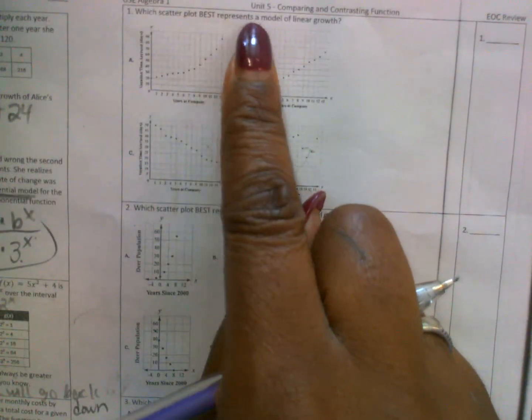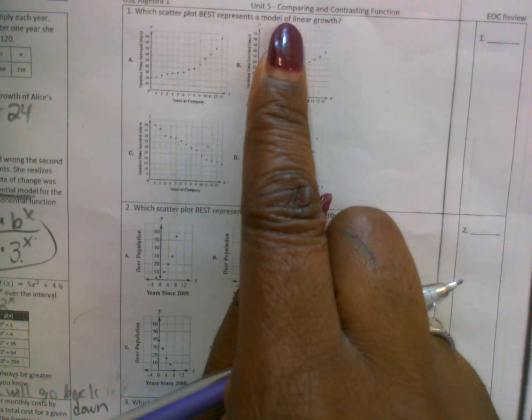Okay, so here it says, which scatter plot best represents a linear growth? B does. It's linear, not exponential. Number 2, it says, which scatter plot best models an exponential growth?